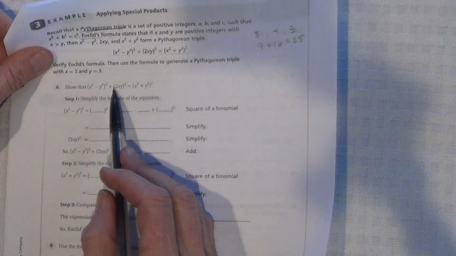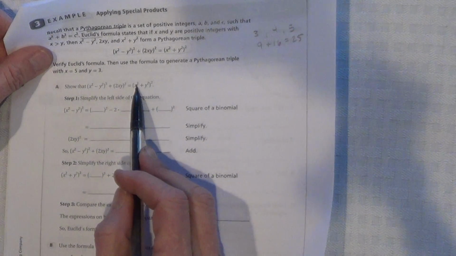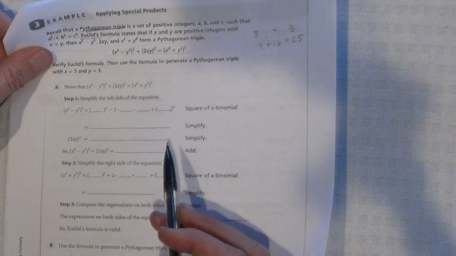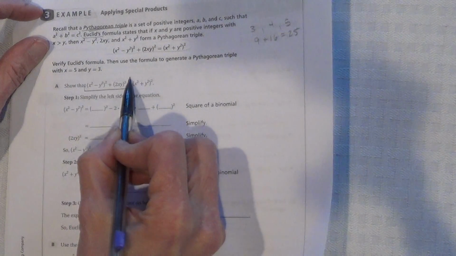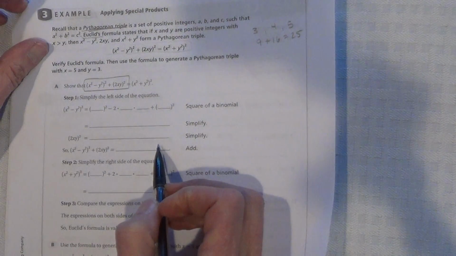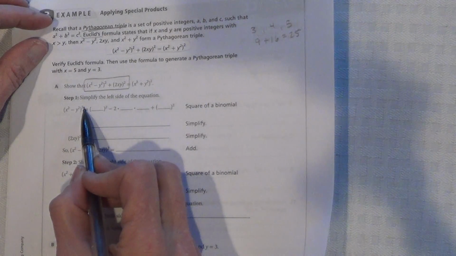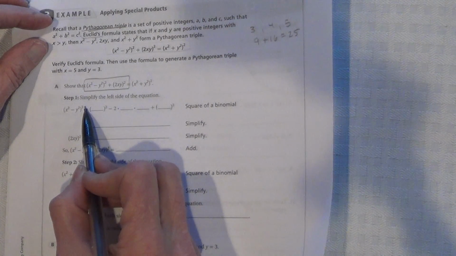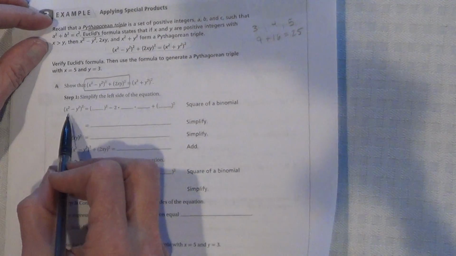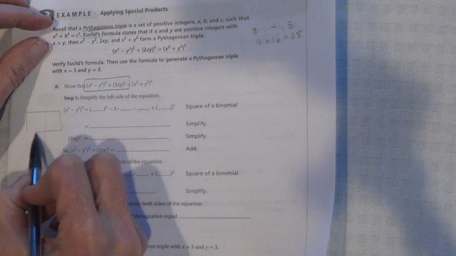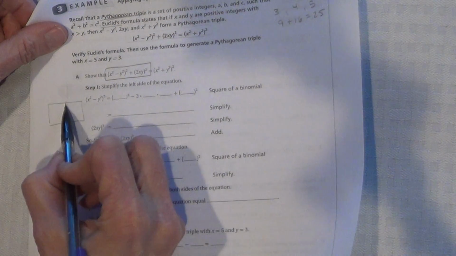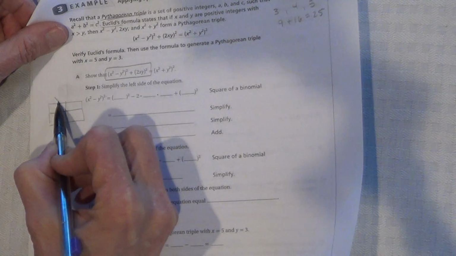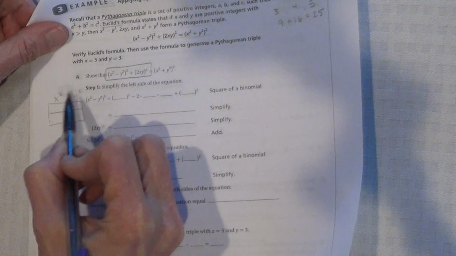Okay. So the next thing that we do is they want us to show that (x squared minus y squared) squared plus (2xy) squared is equal to (x squared plus y squared) squared. Okay, so we simplify the left side. We come over here and we're going to just simplify this side of the equation. So we take this and we're going to square it out. We could put it in a box and go x squared minus y squared times x squared minus y squared.